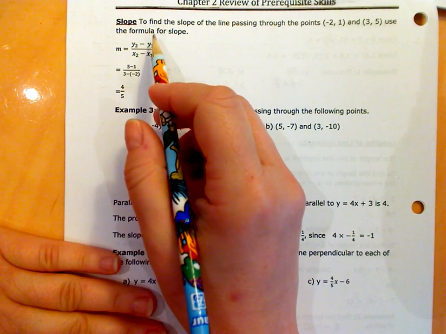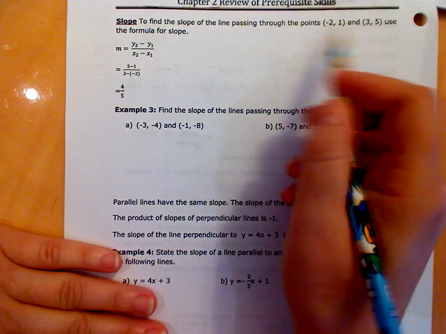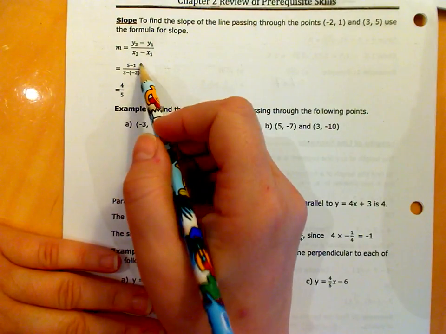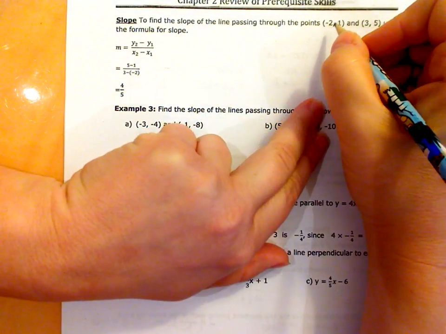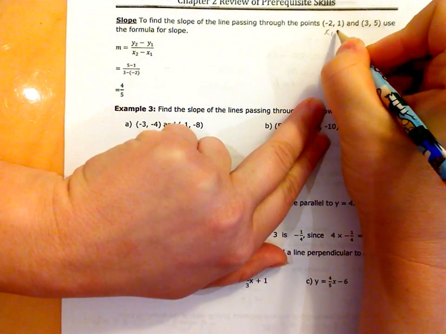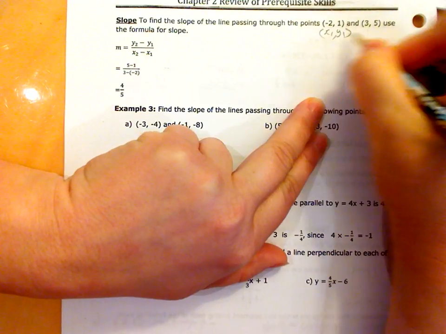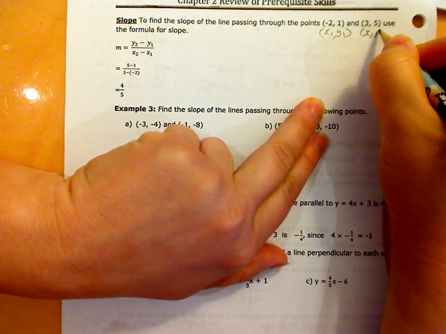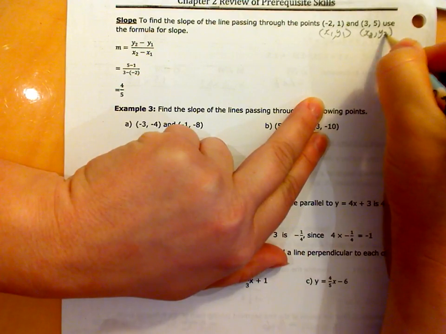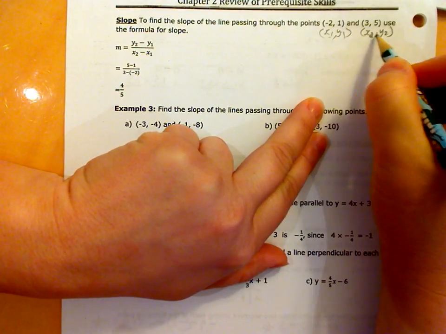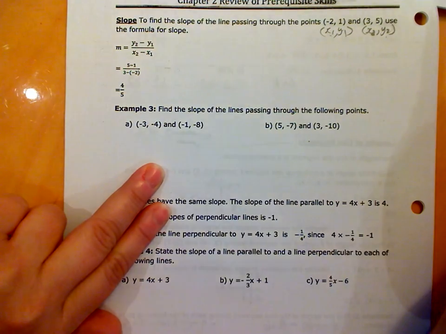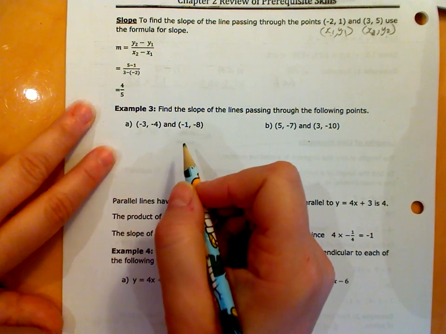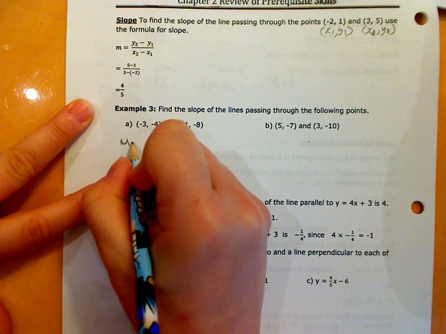So, to find the slope of a line passing through any 2 points, you use the formula m, slope, equals y2 minus y1 over x2 minus x1. You know that your first point will be x1, y1, and your second point will be x2, y2. Literally the x and y value of point 1 and the x and y value of point 2. You plug them in, you simplify, end of story. So let's do that quickly here as a little practice.